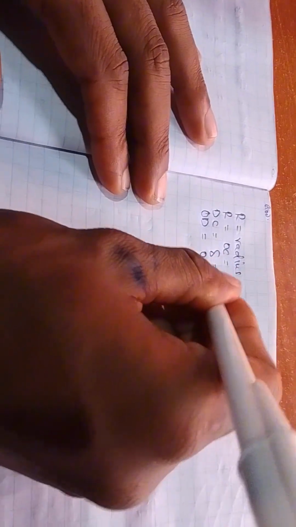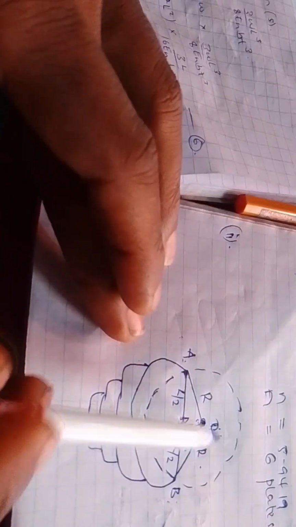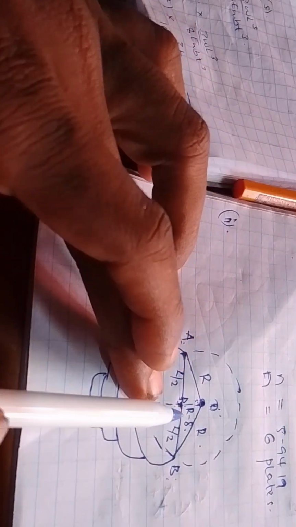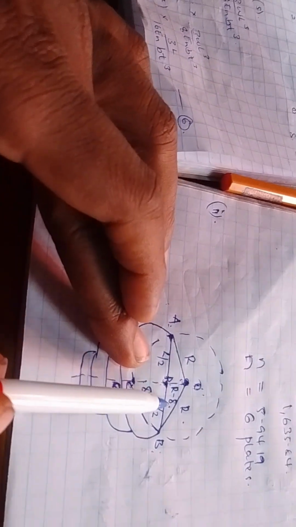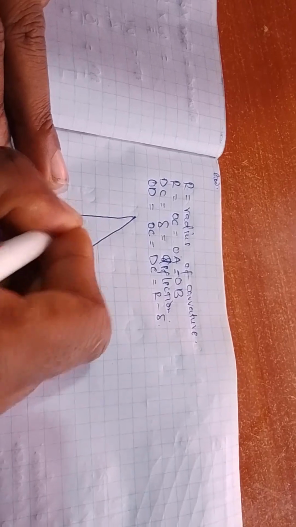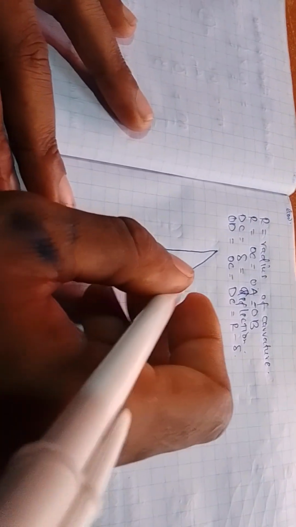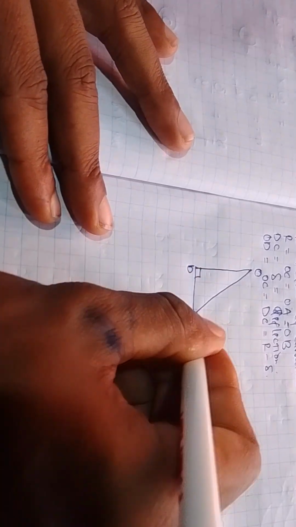Then we have OD. OD is the same as R minus deflection. I've told you how we have found this. So using Pythagoras theorem, this is a right angle triangle. Let's say this is O, this is D, then this is B.